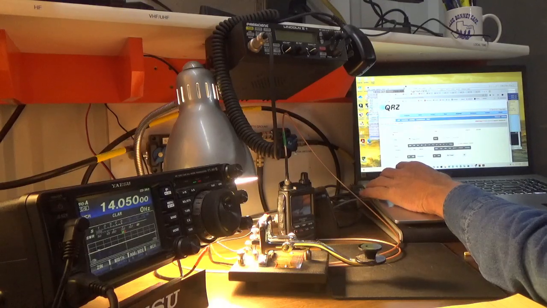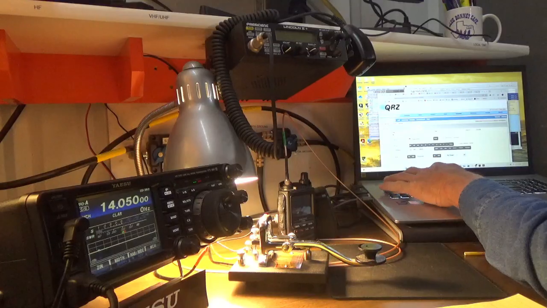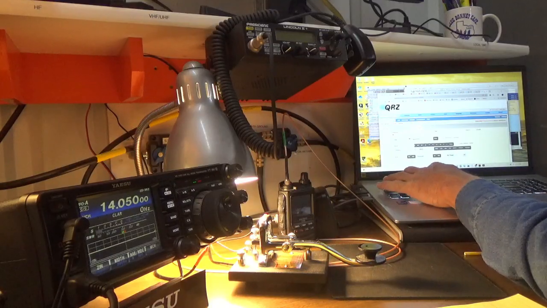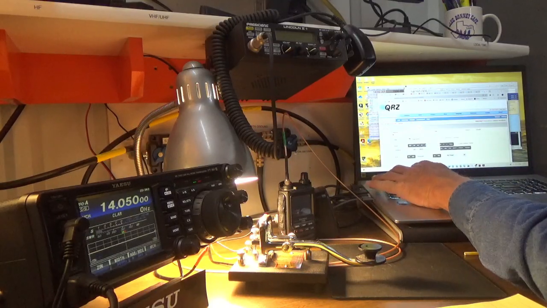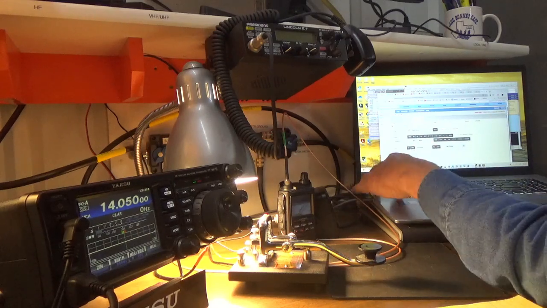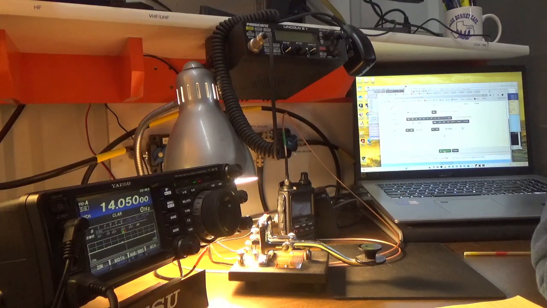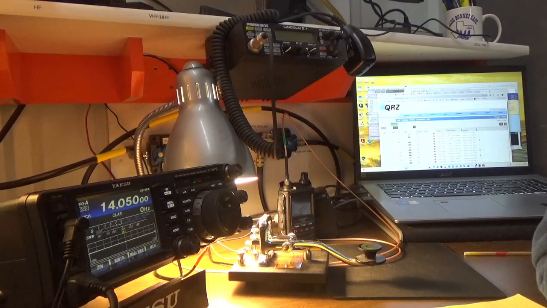Frequency was 14050. He gave a 559 and I gave him a 559. Power was 100 watts. And then what I do here is I do Control V and I copy all that information in there. And then I go down and click Save. And then I go back to my logbook, refresh, and there he is right there. So that's how I keep track of everything in QRZ.